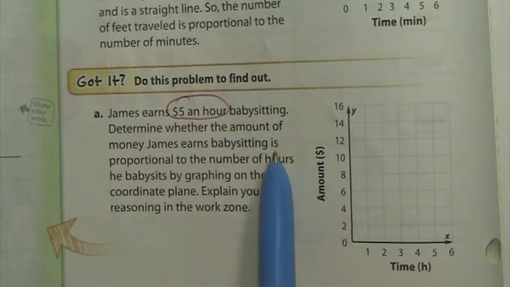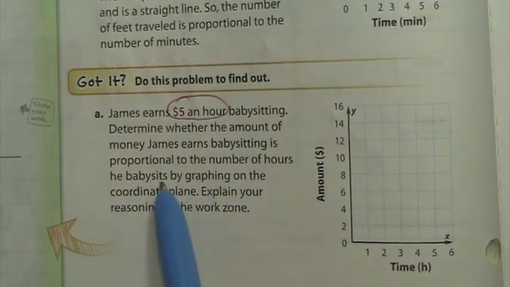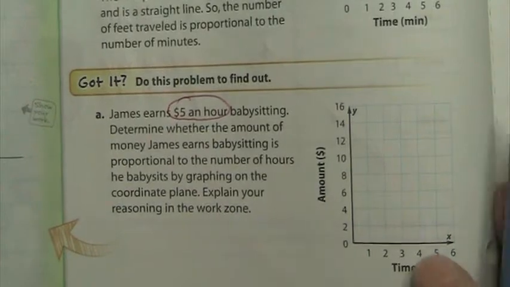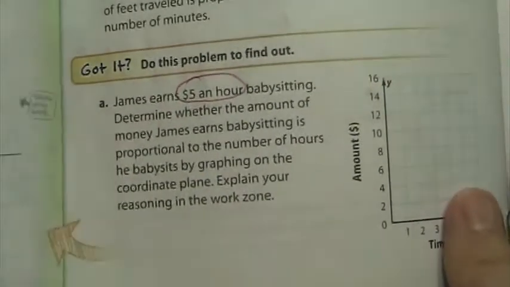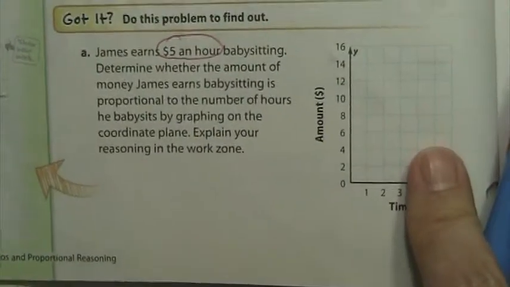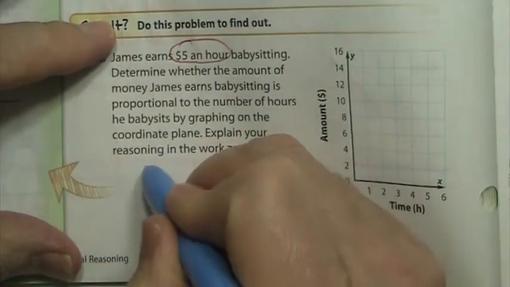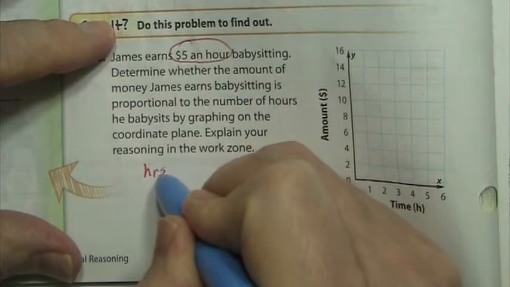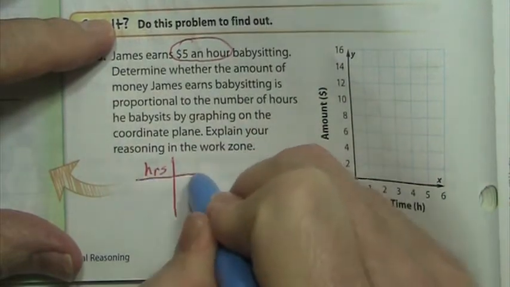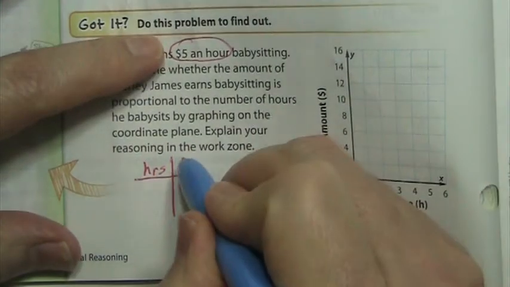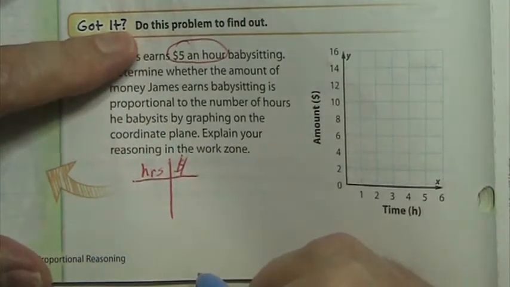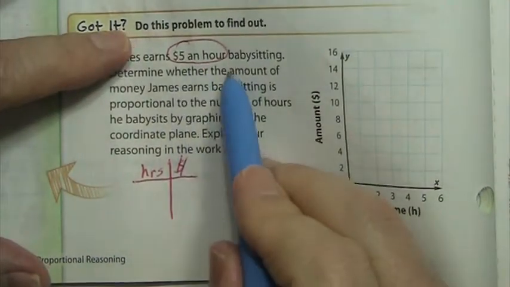So, are dollars and hours proportional? Explain your reasoning. Well, what I'll do is make a quick little table because it's a lot easier to do. So let's see. We'll do the hours and then dollars. And it says $5 an hour.